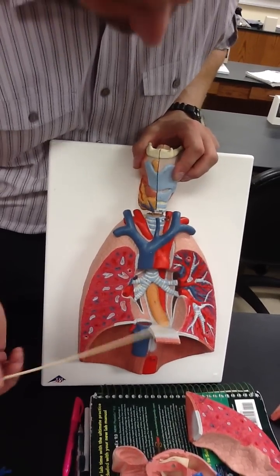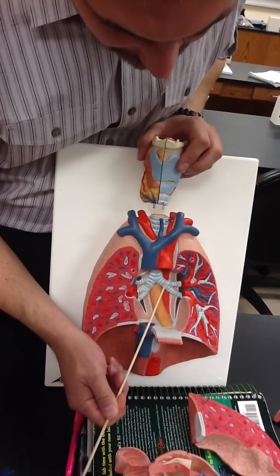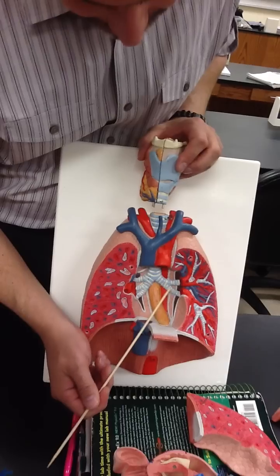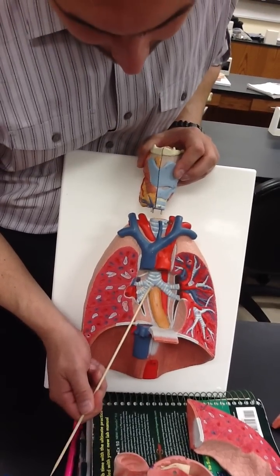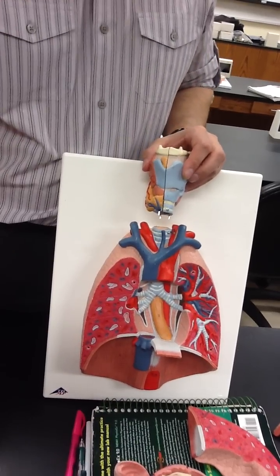Right, so we took the heart out, and you can see the bronchus going to the right lung, which of course you show us another left lung, right? And that's before the split. Right, so you got the right main bronchus and the left main bronchus, or primary bronchus.